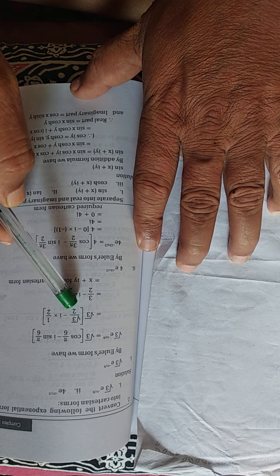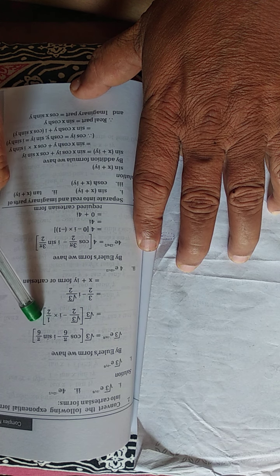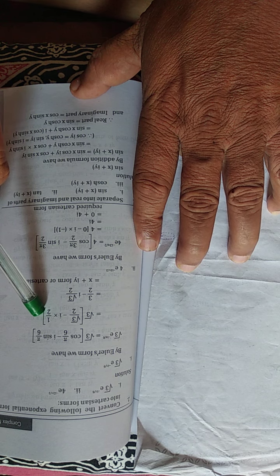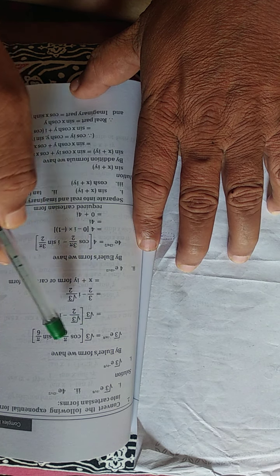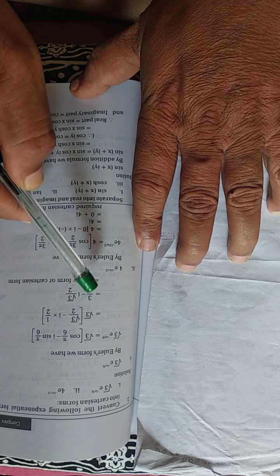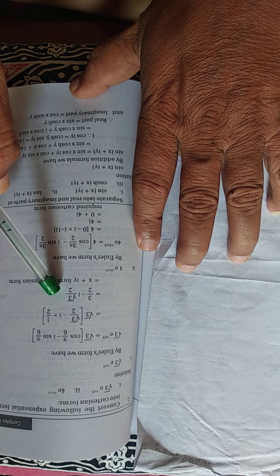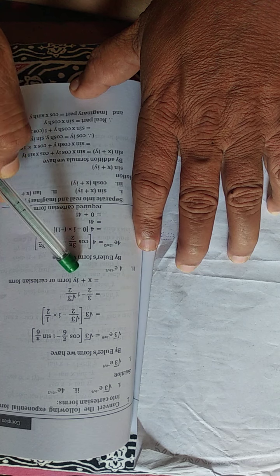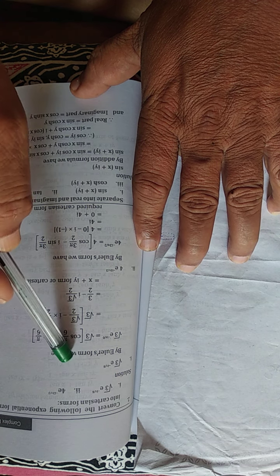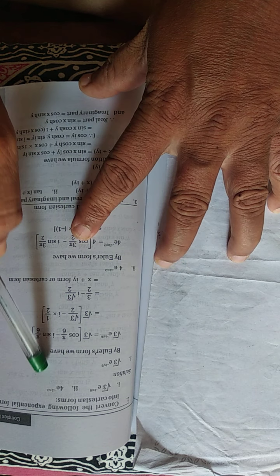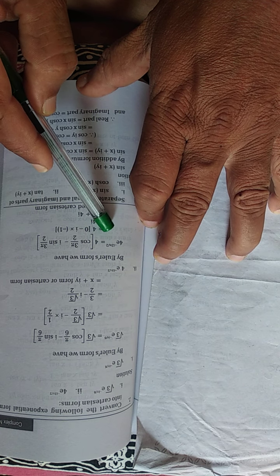So root 3 cos pi by 6 is nothing but root 3 by 2, sin pi by 6 is nothing but half. So what you are getting, 3 by 2 minus i into root 3 by 2, that is x plus iy form, meaning the Cartesian form. The next one is 4 into e raised to minus 3 pi by 2 i, isn't it? Here also the same thing.